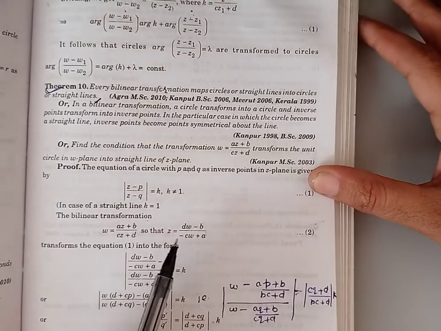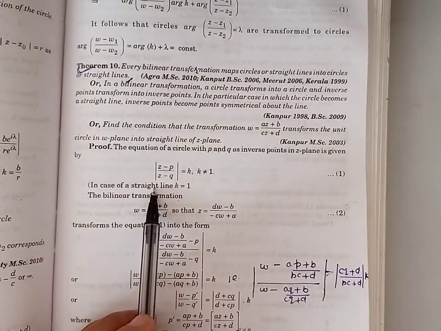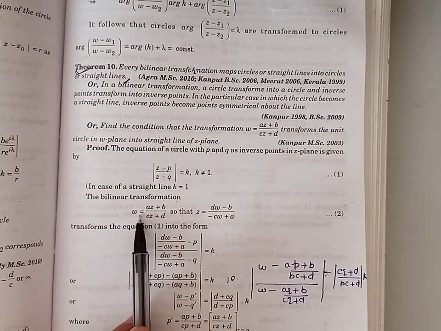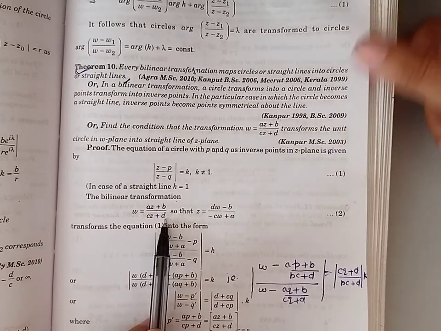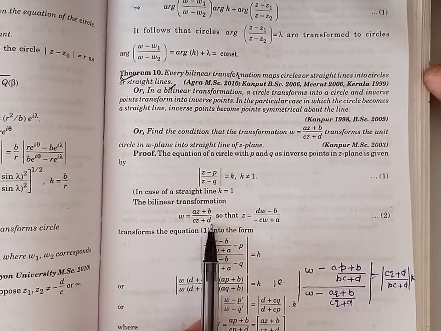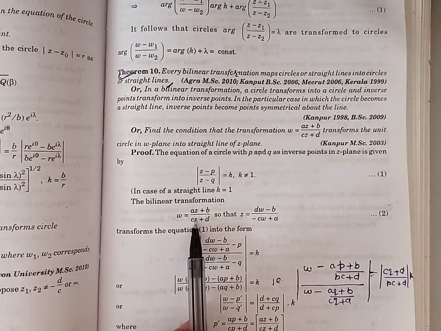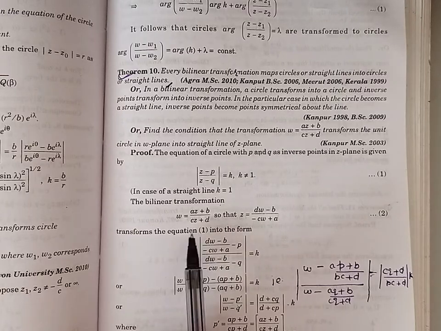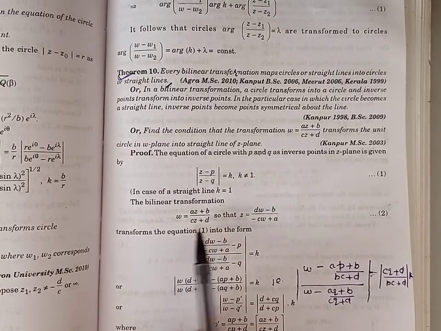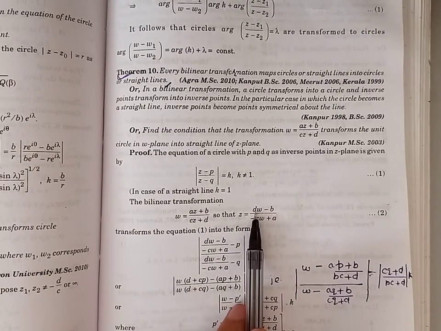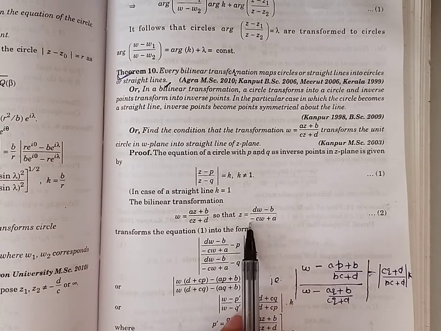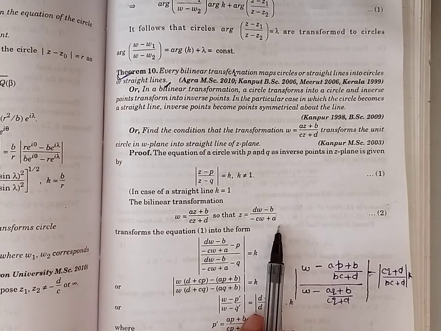Now let us take the bilinear transformation given by w is equal to (az plus b) upon (cz plus d). Now from here, after cross multiplication and simplification, we can find the value of z, which is given by (dw minus b) upon (minus cw plus a).